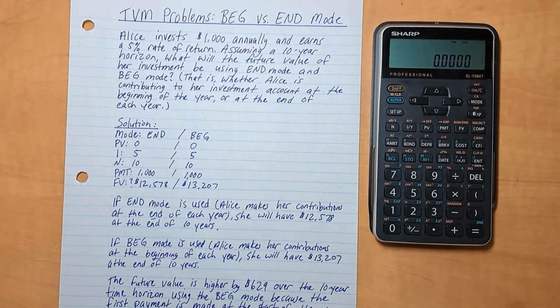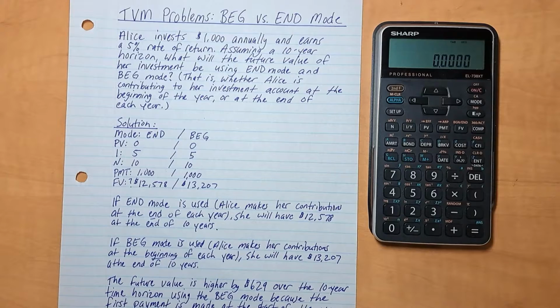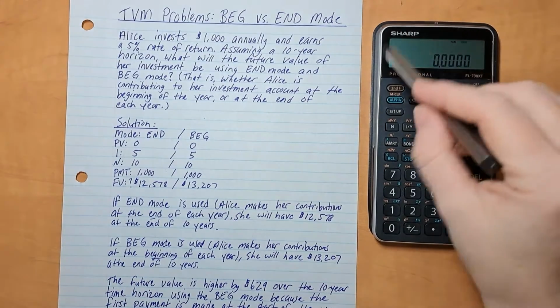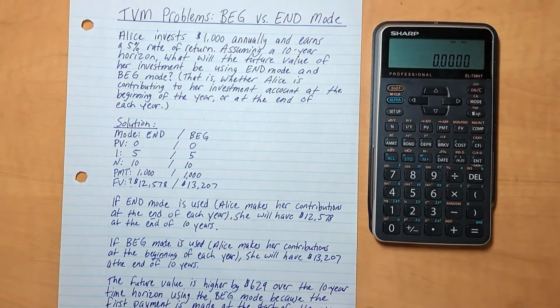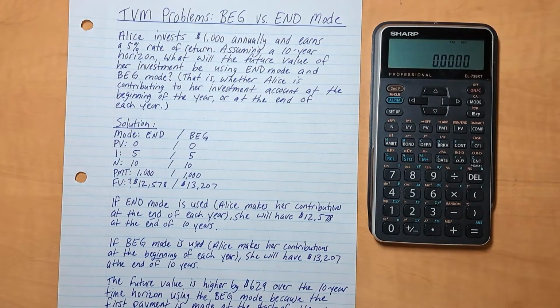TVM problems, beginning versus end mode. So let's take a look at how our calculator settings can affect our answers in this TVM problem.